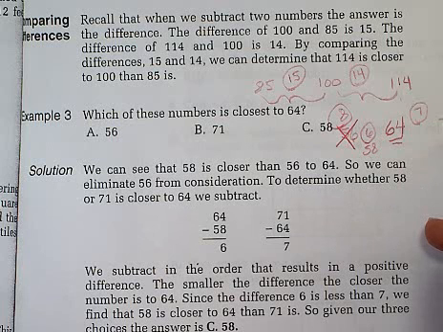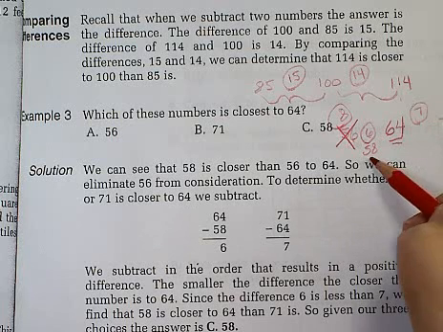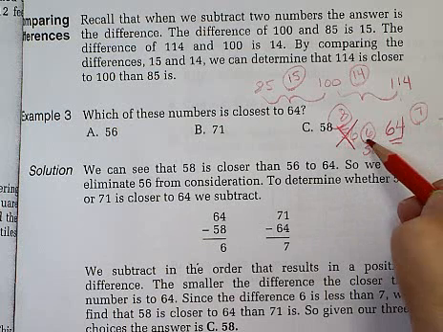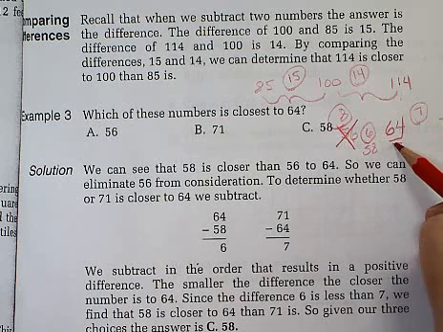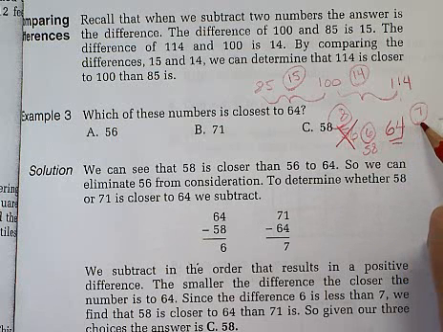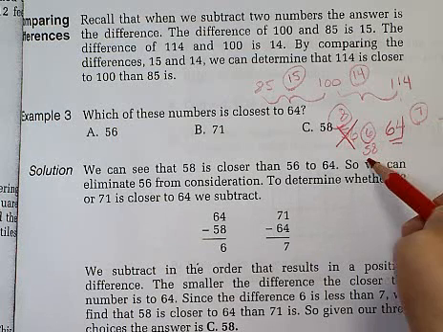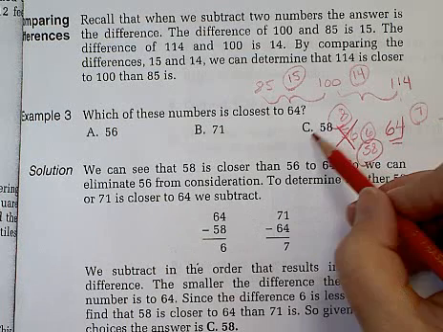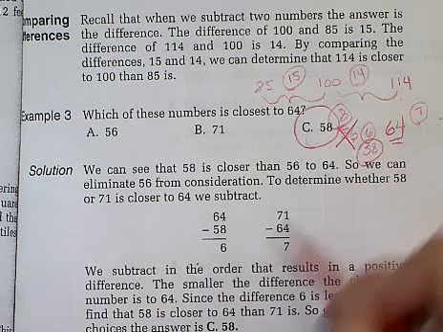The difference between 58 and 64 is 6. The difference between 64 and 71 is 7. So, which number is closer to 64? It is 58. And that is our answer, C, 58.